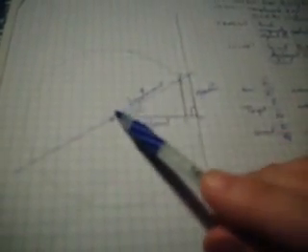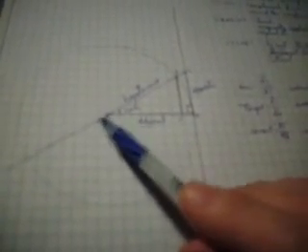Okay? Now, you should have noticed something else. This DA actually extends out past the circumference of the circle going this direction. It also extends out in this direction. So, this whole line here, extending past the circumference in either direction, is a secant line. If you don't know what that is, you need to go back a few videos and check that out.